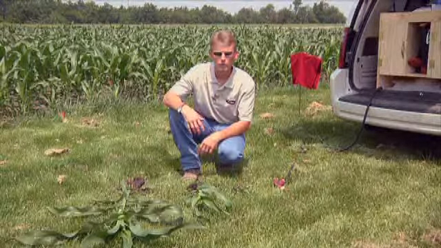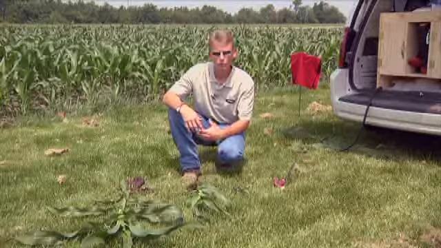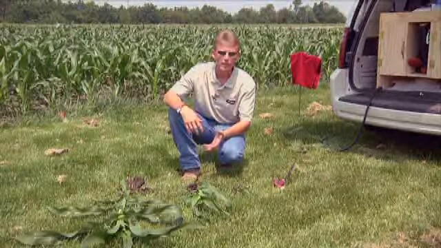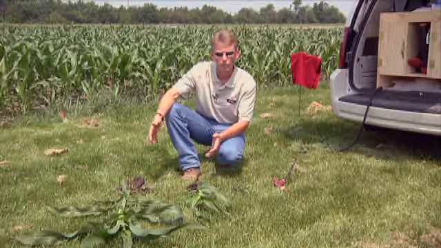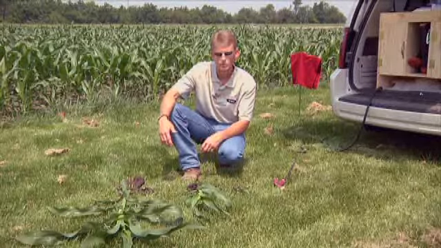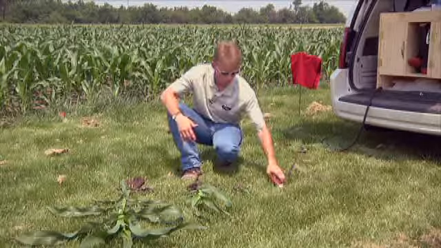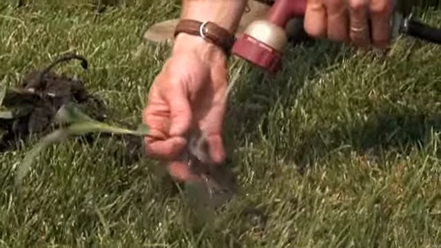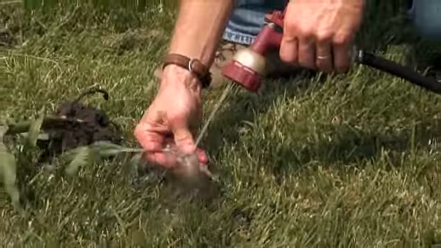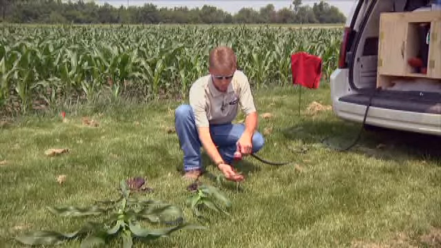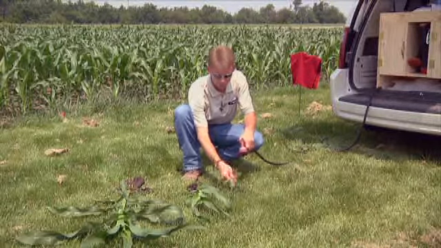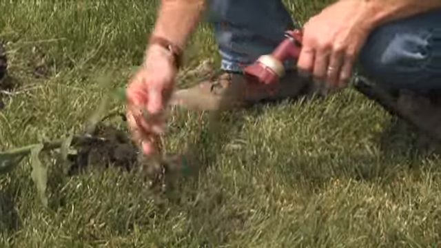In this segment of our training, we're going to focus on the corn root system, and we're going to begin by washing off these pre-dug plants and then identifying the different root systems that the plant has. So first of all, I'm just going to grab my hose from my water source and begin washing. We want to get as much dirt off as possible in order to get a clear view of the roots.